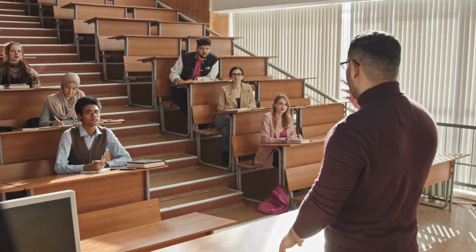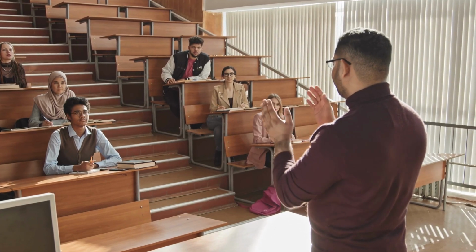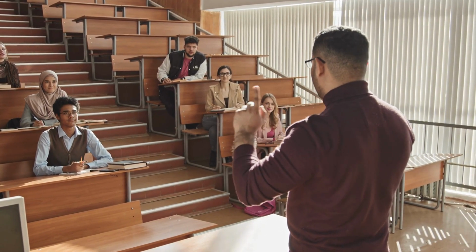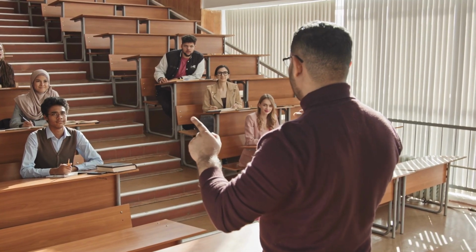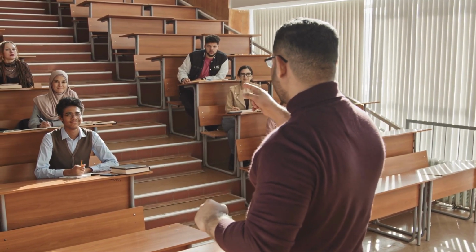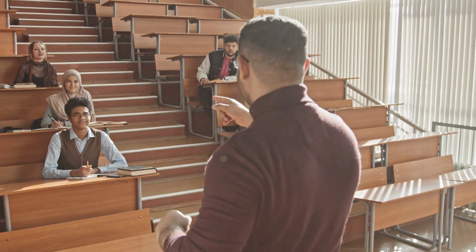Okay, so if you have a CGPA of 8.5, your estimated GPA would be 3.4. 8.5 divided by 10 times 4. That's right. It gives you a ballpark figure.